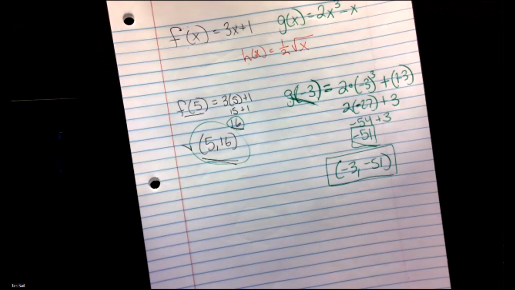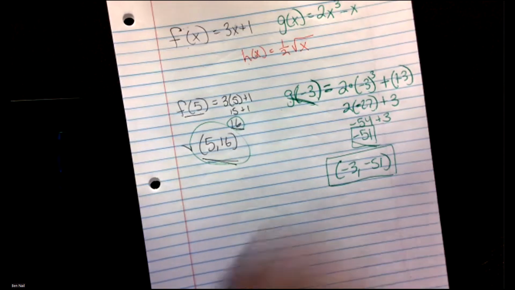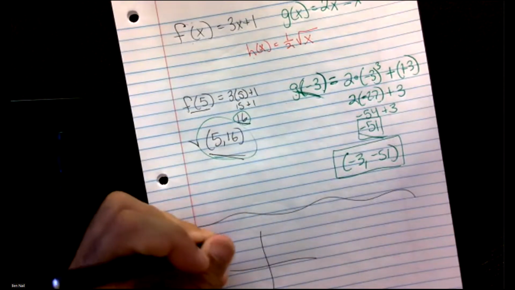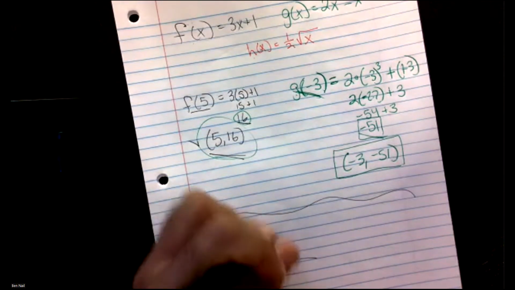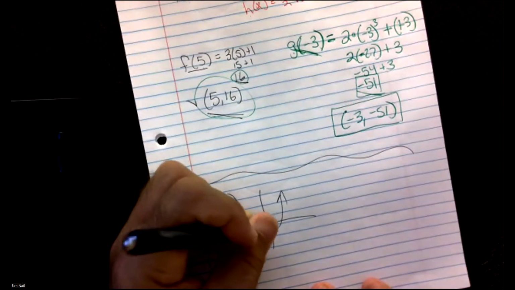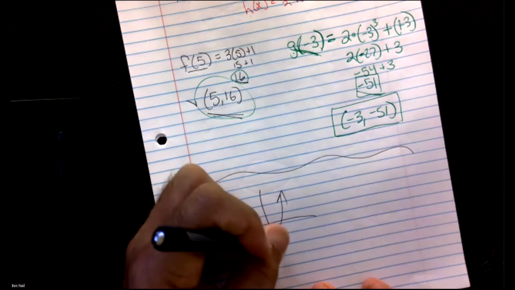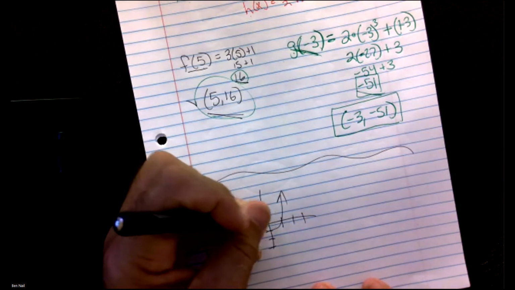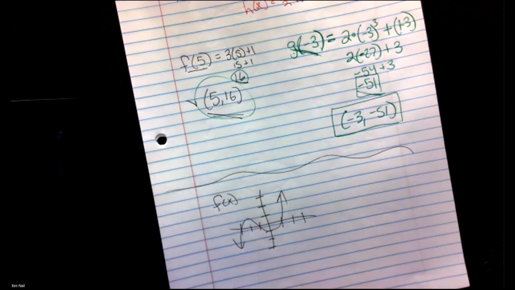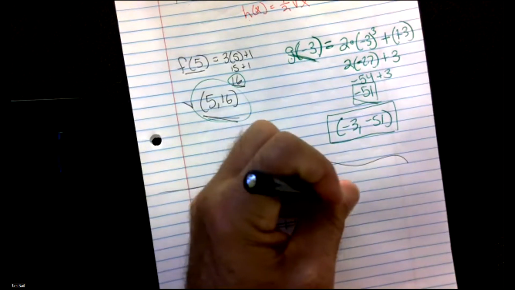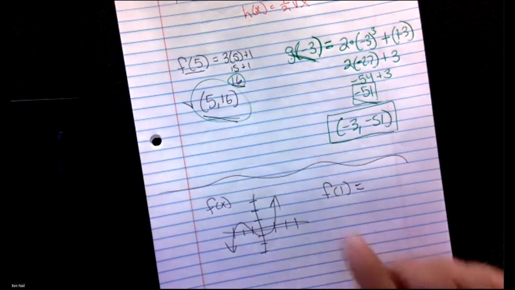Now, the trickiest thing they can ask you here, the one that is like, I don't know, kind of atypical, is they may graph a function. They're going to say something like, hey, f of x looks like this. If that's the case, and they say, all right, what is the f of 1?